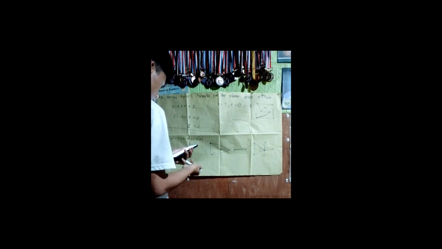So now we can solve this graph. So V minus E plus R is equal to 1 plus c(G). So let's now count the vertices, edges, and the regions of this graph.